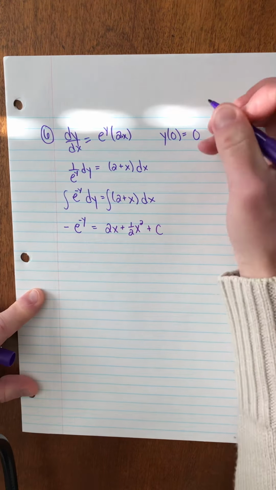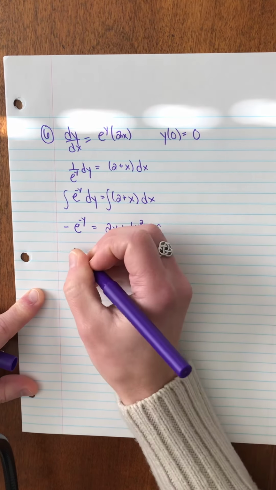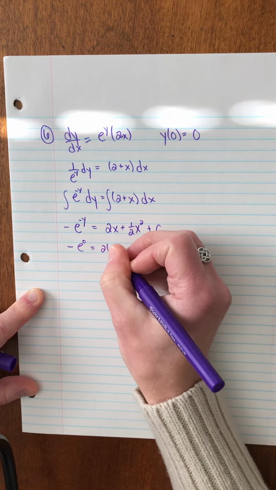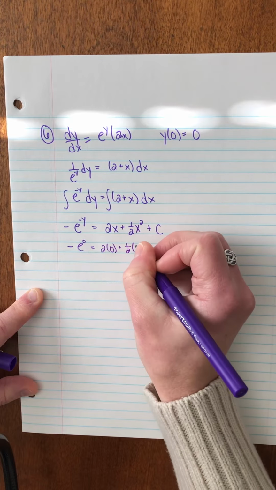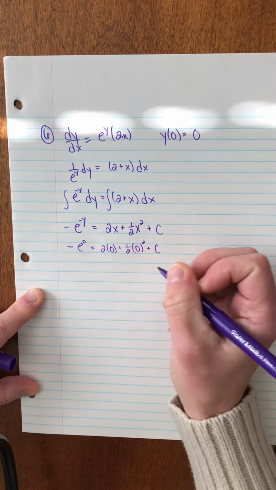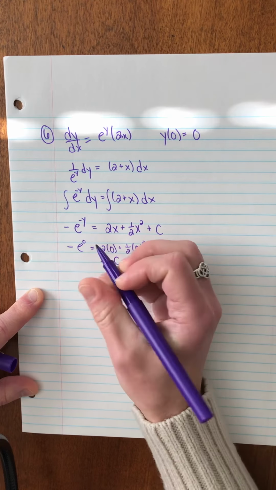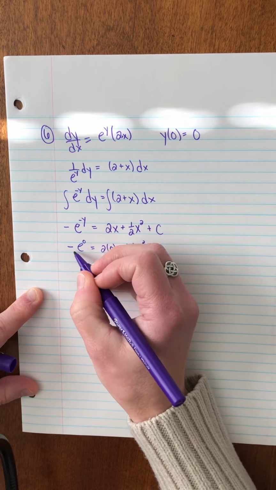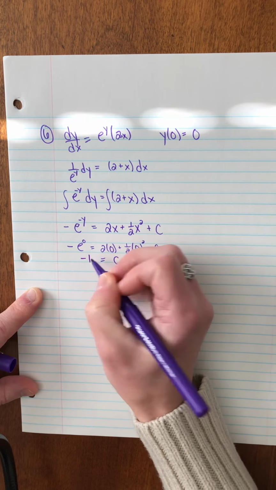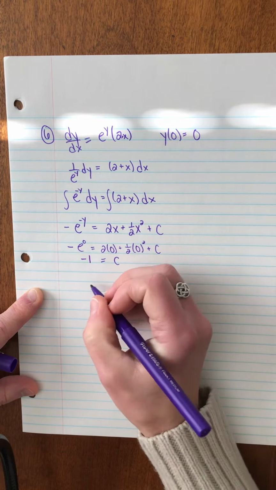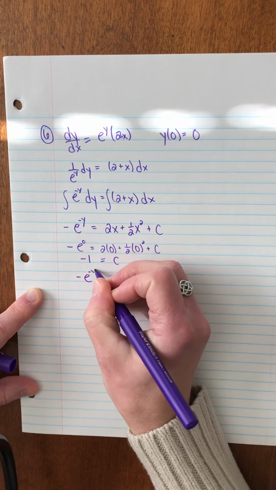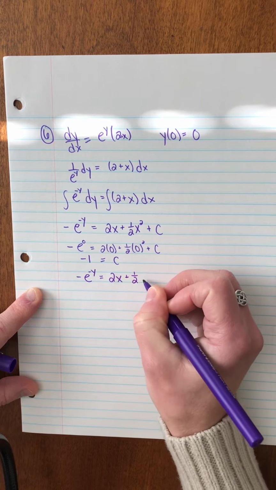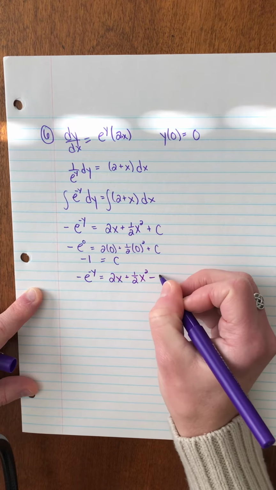All right, so I am going to plug in 0, 0 here. So negative e to the 0 equals 2 times 0 plus 1/2 times 0 squared plus c. So we're going to get c equals: anything raised to the 0 power is 1, and there's a -1 out in front. So -1 times 1 is going to be -1. So my c is -1. So we get negative e to the negative y equals 2x plus 1/2 x squared minus 1.